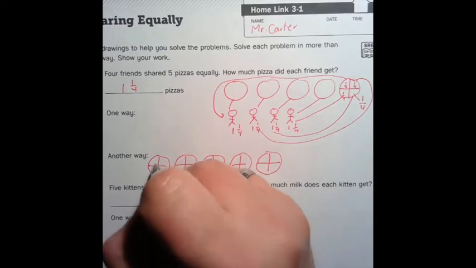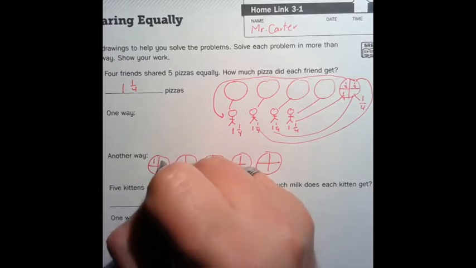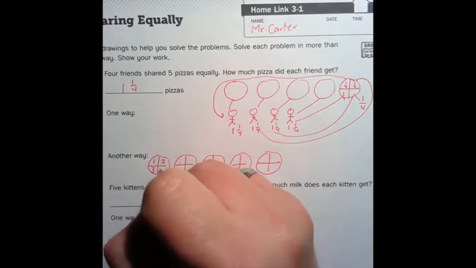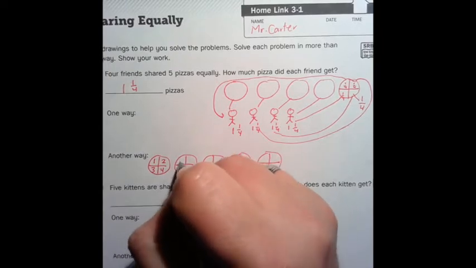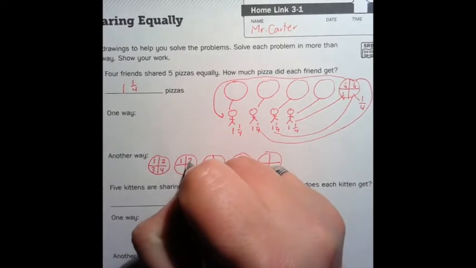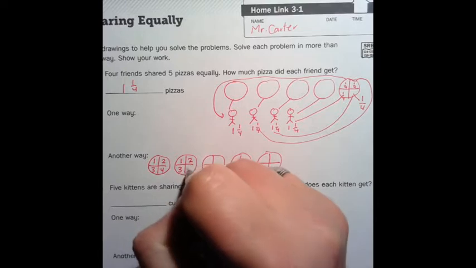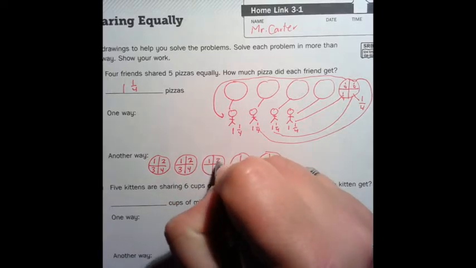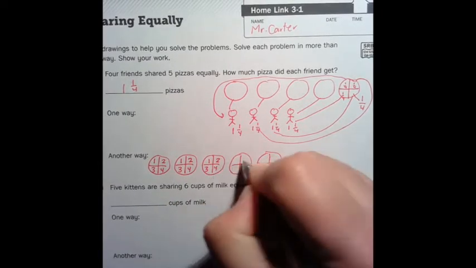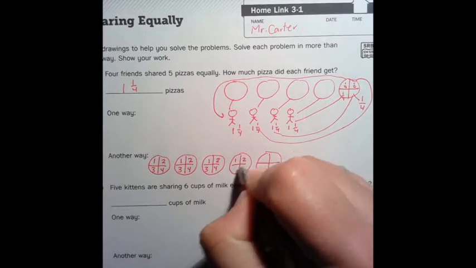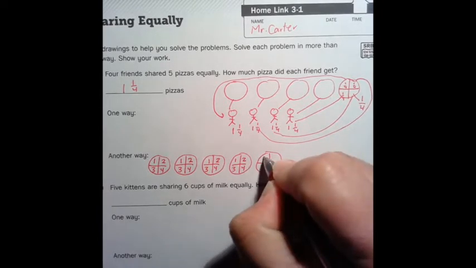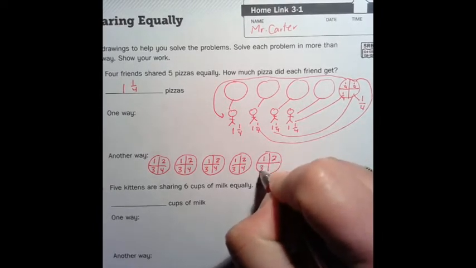So this one would go to friend number 1, friend number 2, 3, and 4. This would go to friend number 1, 2, 3, and 4, and so on for the rest.